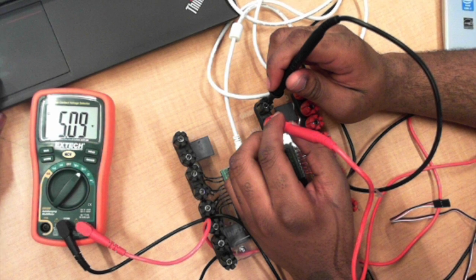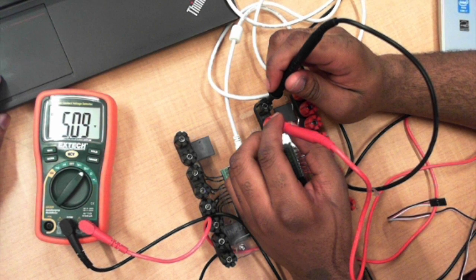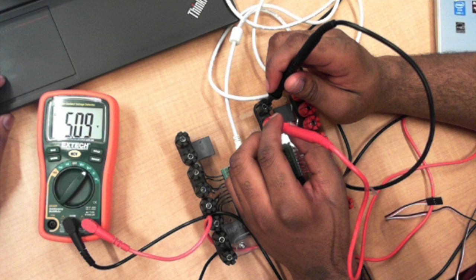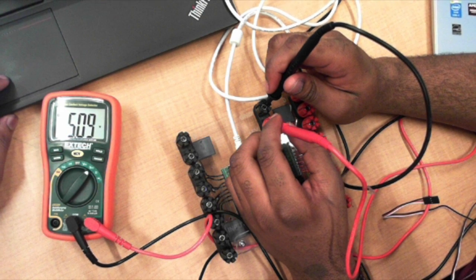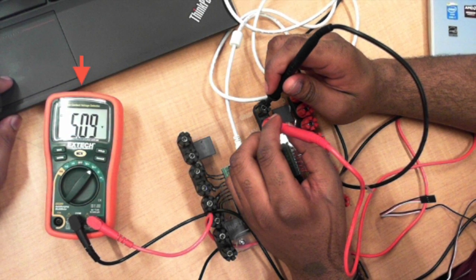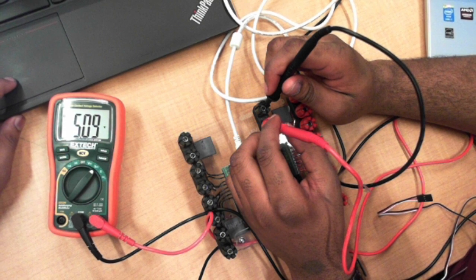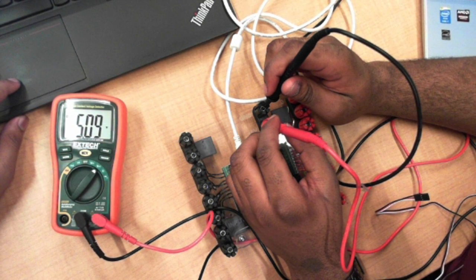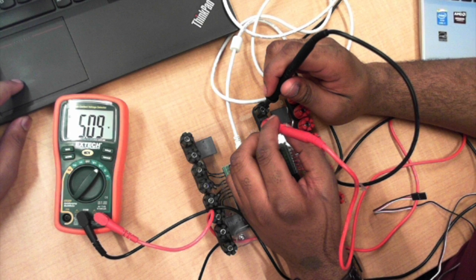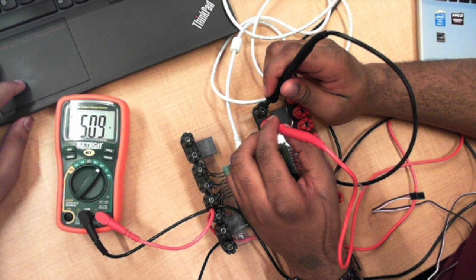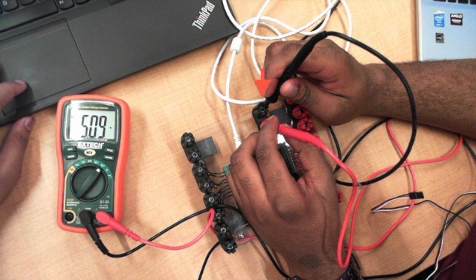We connected the interface board to our laptop using the USB cable provided. Then we used the multimeter to verify that the 5-volt line on the interface board is providing 5 volts relative to the ground line on the board. We did this by inserting the red multimeter probe on the interface board to the plus 5-volt terminal and by inserting the black multimeter probe on the GND terminal.